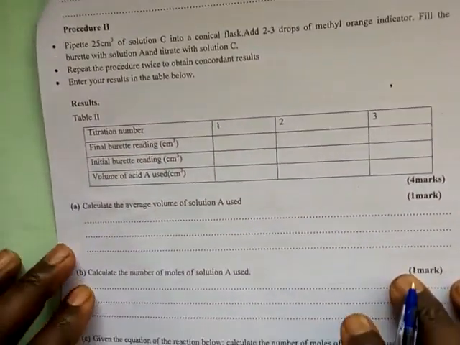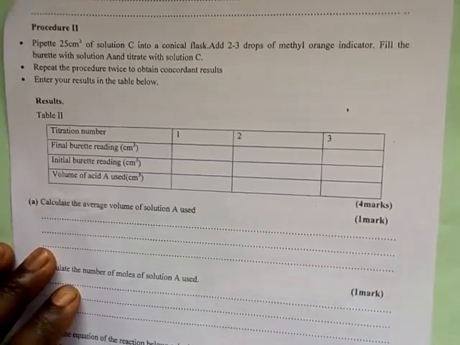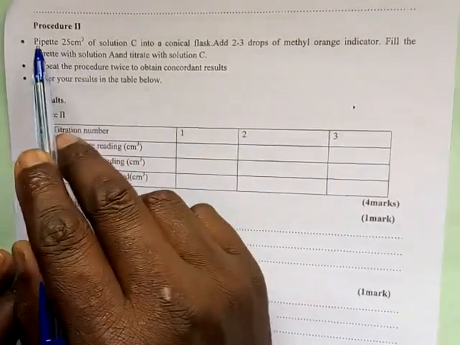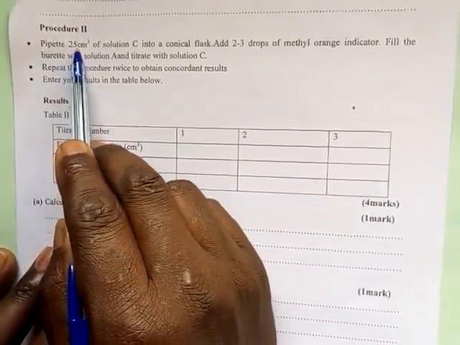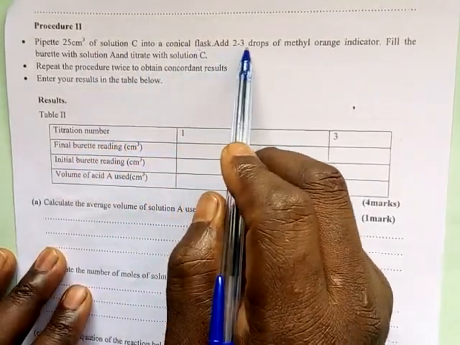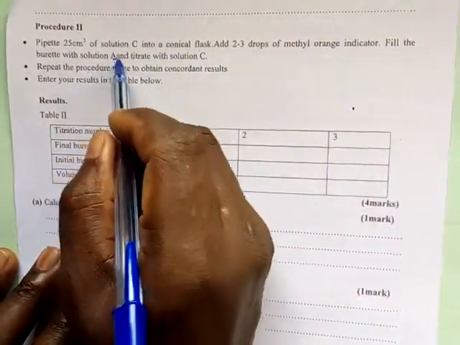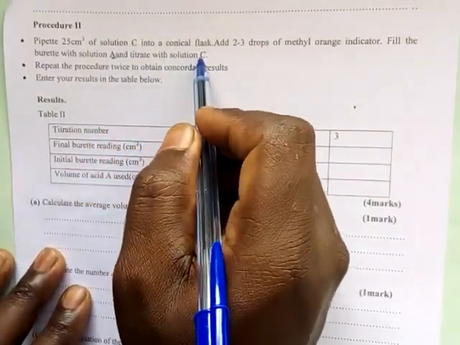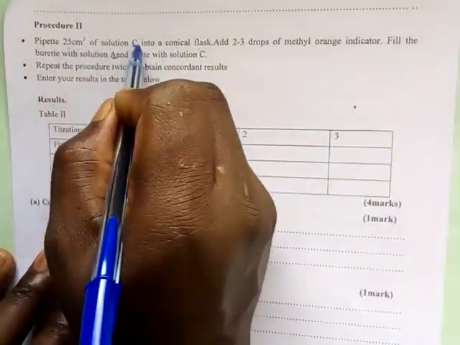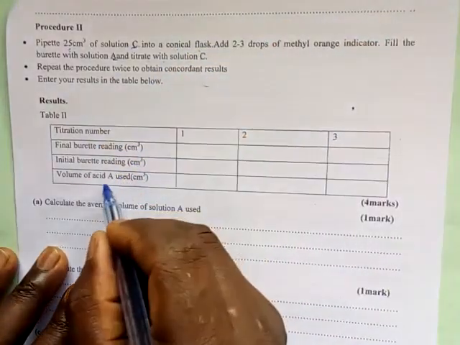We have finished, so we go to procedure 2. Pipette 25 cm3 of solution C into a conical flask. Add 2 to 3 drops of methyl orange indicator. Fill the burette with solution A and titrate with solution C. So solution C, 25, goes in the conical flask, and the titrant from the burette is solution A.